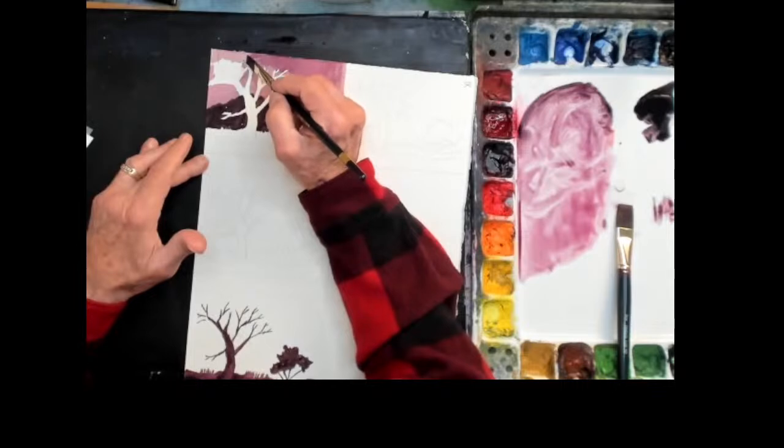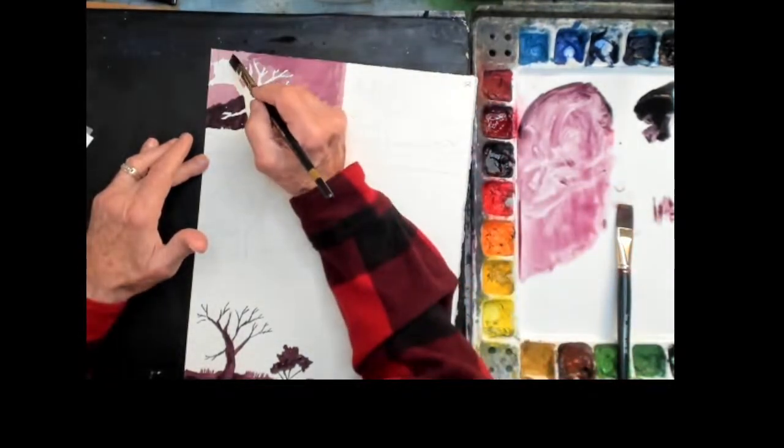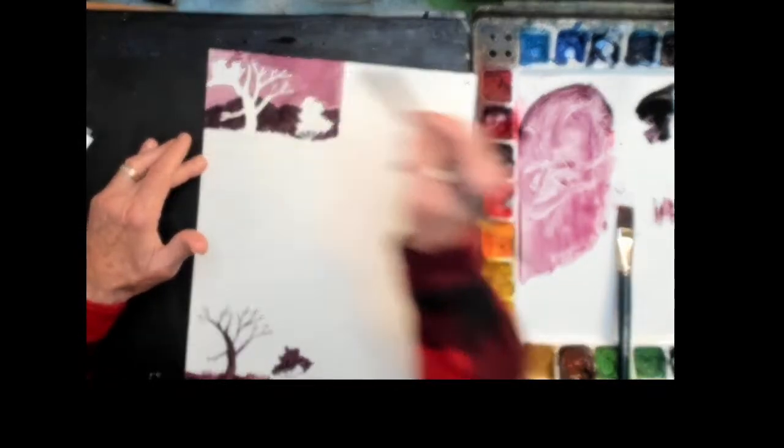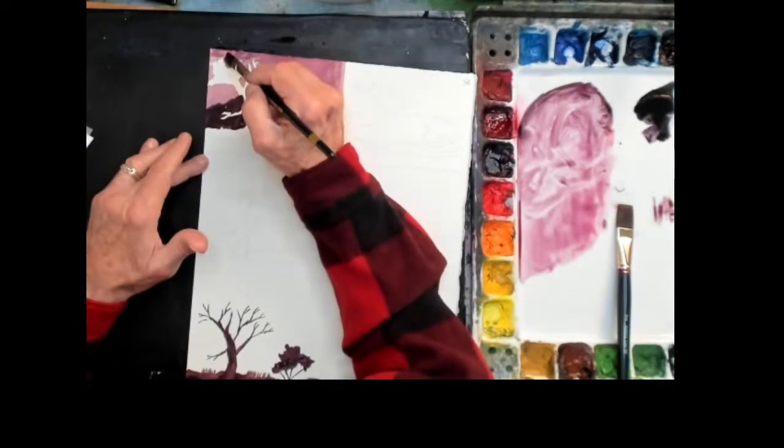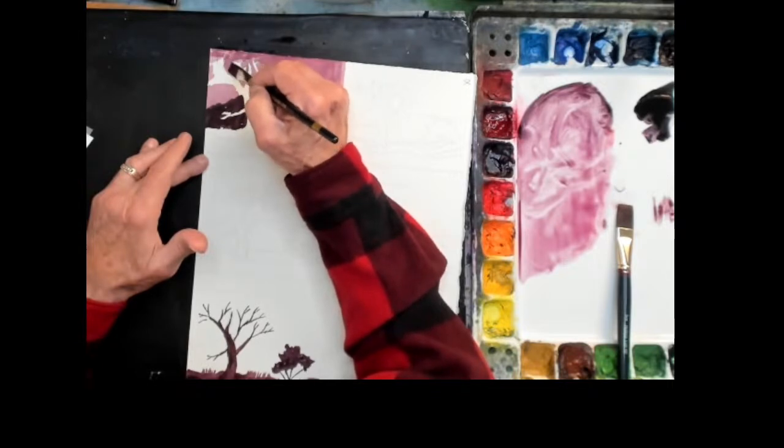You just need to put two colors down: a light and a dark, or a light and a medium. The light is already the white of the paper, so that's the simplest way to talk about it. The light value is the white of the paper.